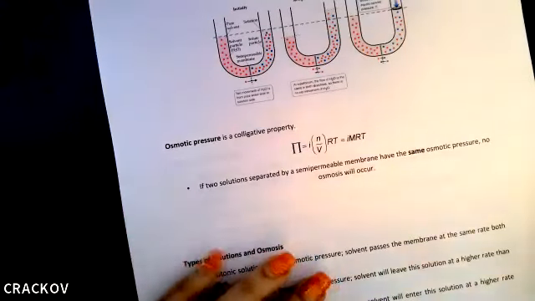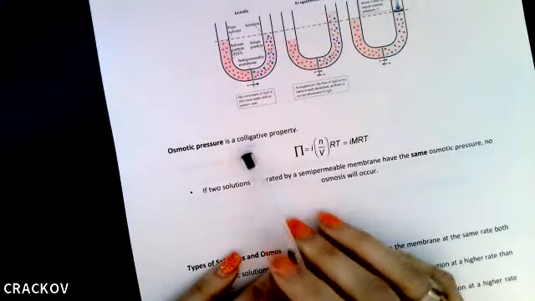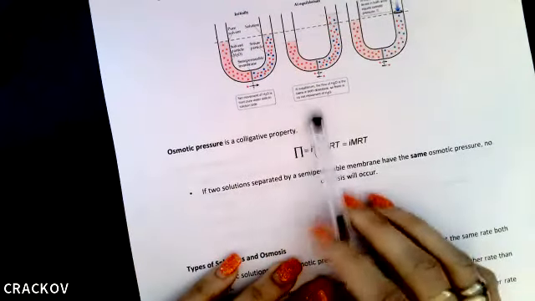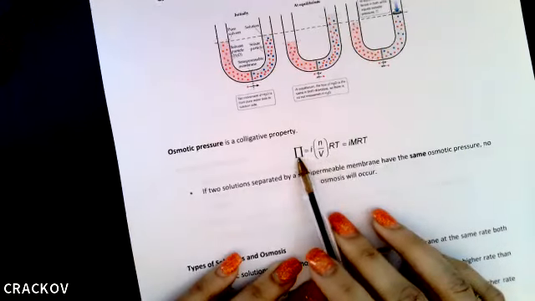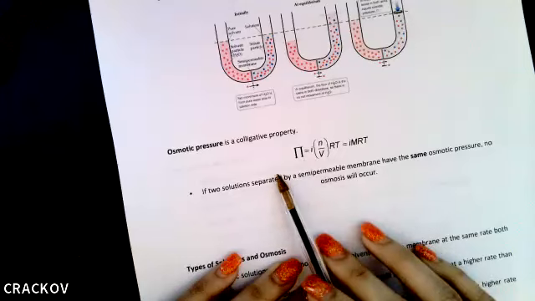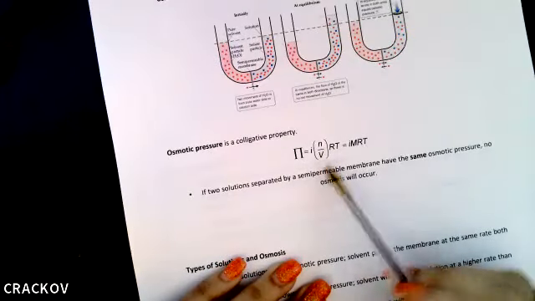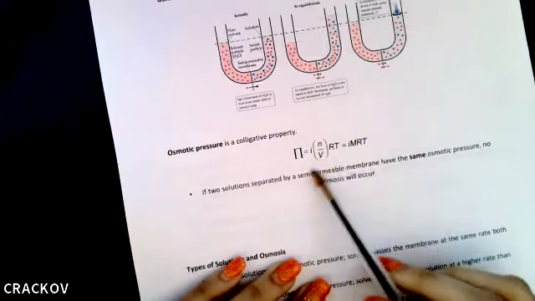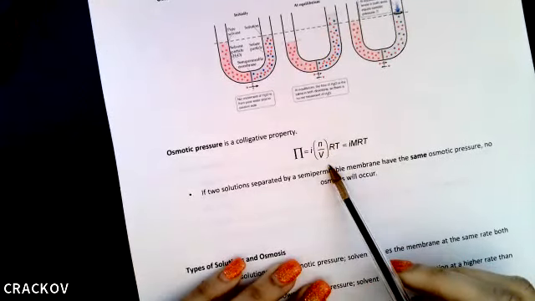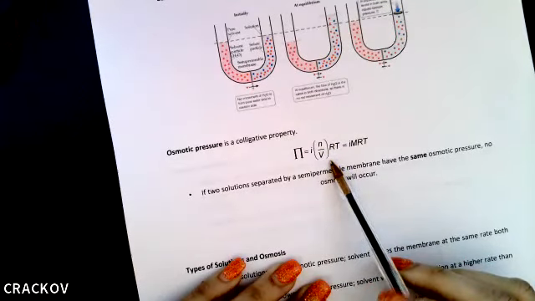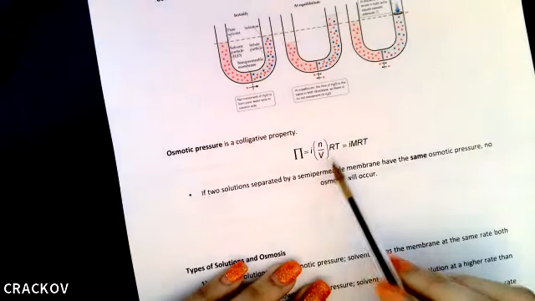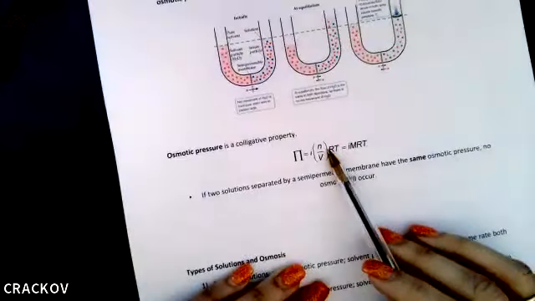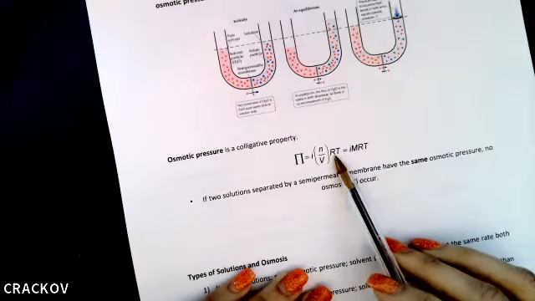Okay, so osmotic pressure is a colligative property, right? We have here, osmotic pressure is equal to i times moles divided by volume of the solution. Volumes need to be in liters, times R. R is the universal gas constant, T is temperature.